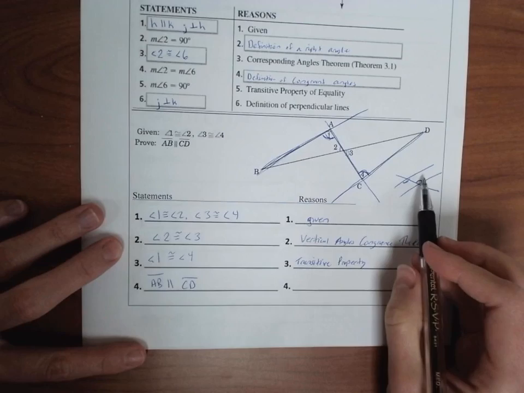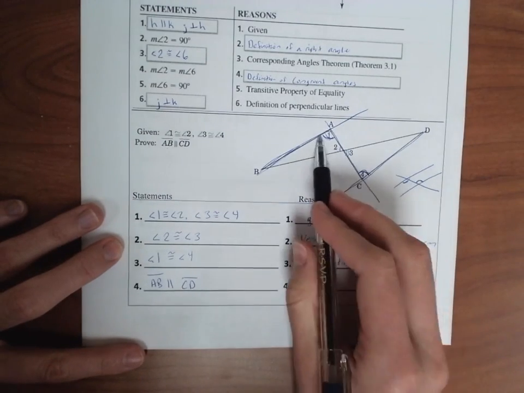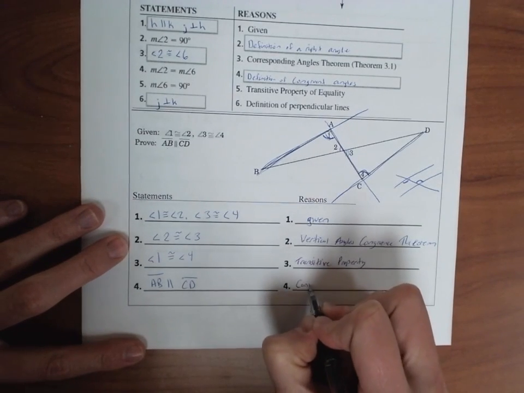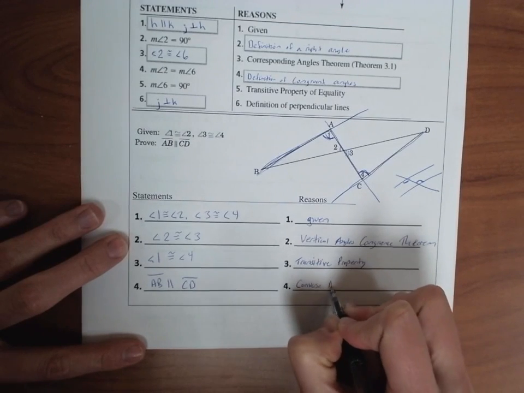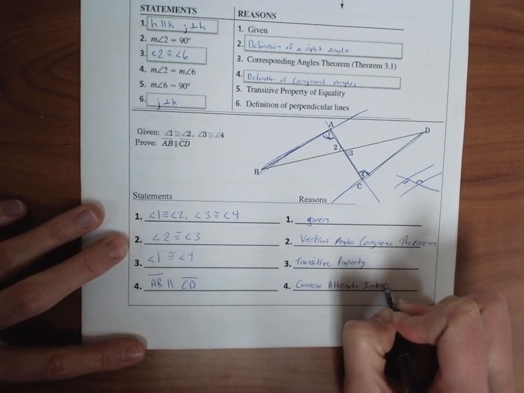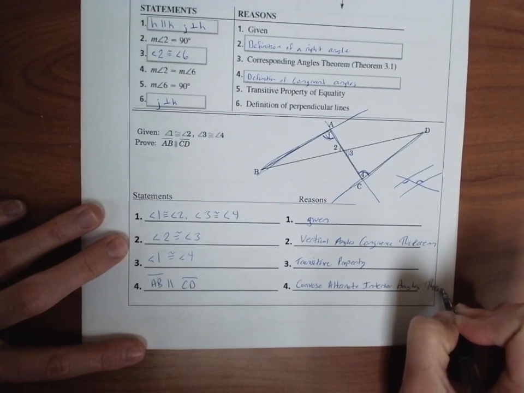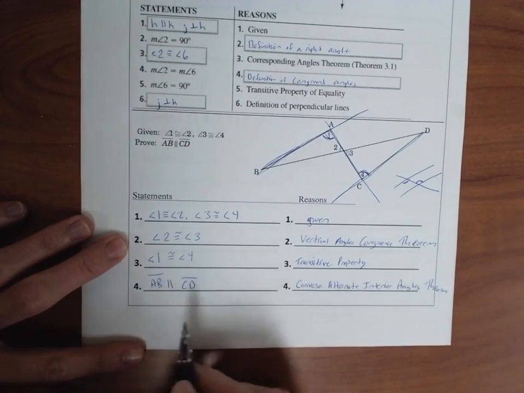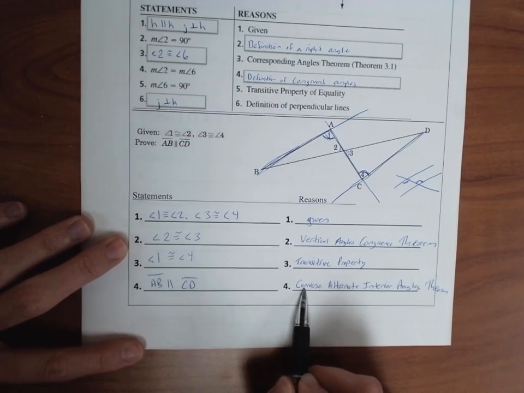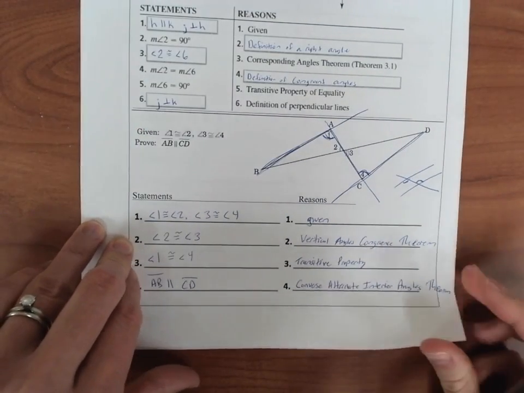So if we know the lines are parallel, we know alternate interior angles are congruent. If we can show alternate interior angles are congruent, which is what we've just done, then that proves by the converse of the alternate interior angles theorem that the lines are parallel. So again, if we're trying to show lines are parallel, we're going to use one of our converse theorems. If we're trying to show angles are congruent, we're going to use one of the original theorems we learned.